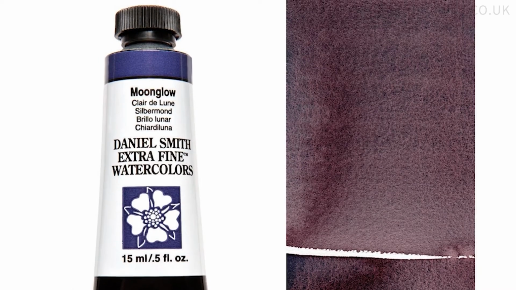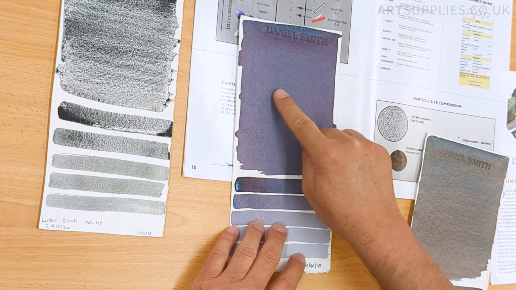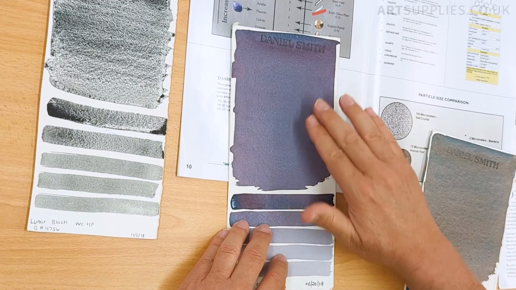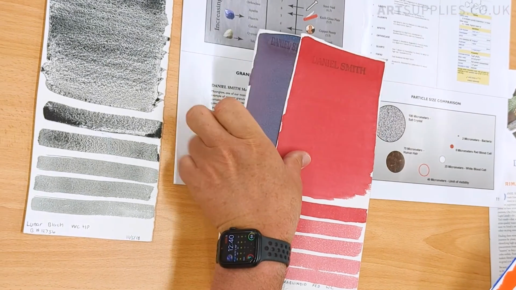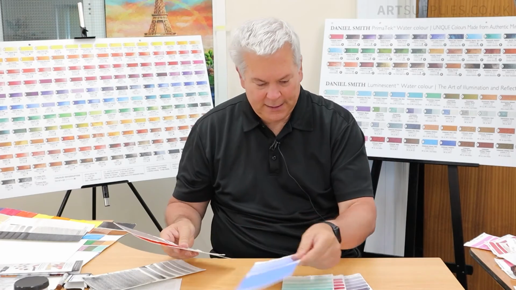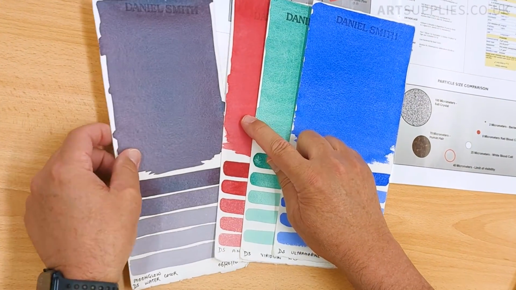But let's look at Moonglow. So Moonglow is the example here showing granulation. And Moonglow is a very pretty color. You see the granulation, and it has this red tint to it. It's quite beautiful. And it is made with anthraquinoid red, viridian, and ultramarine blue. So these three pigments are used to make this color.